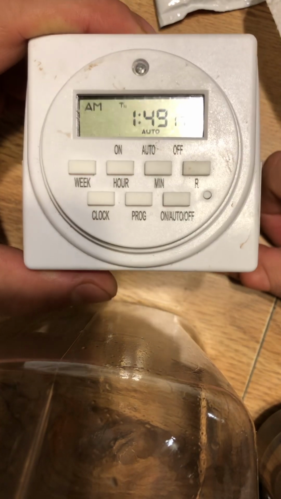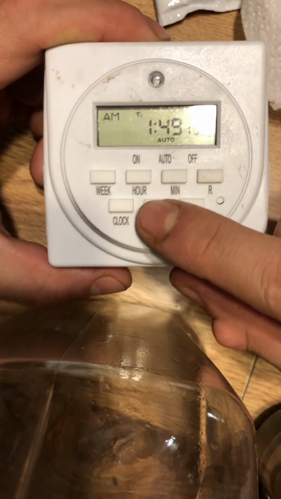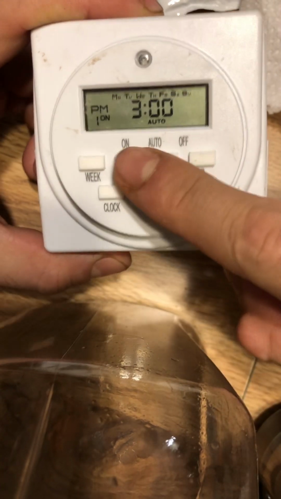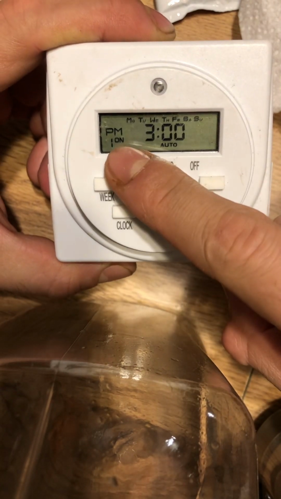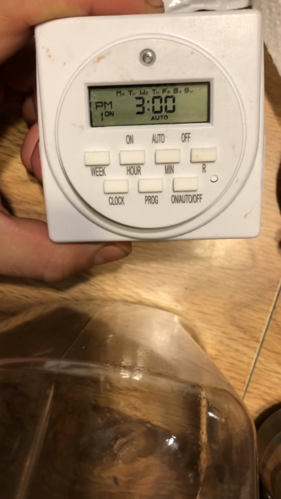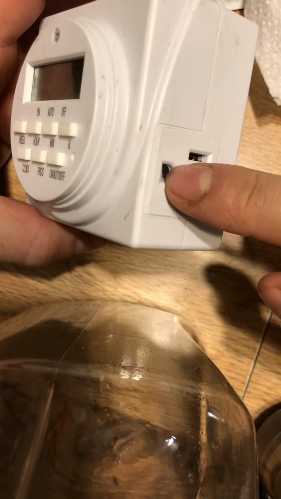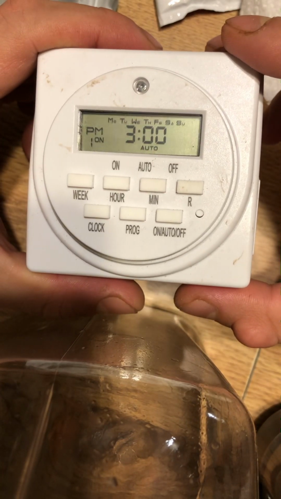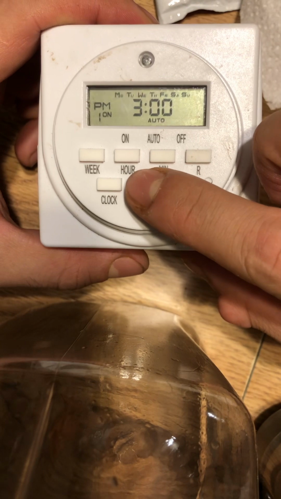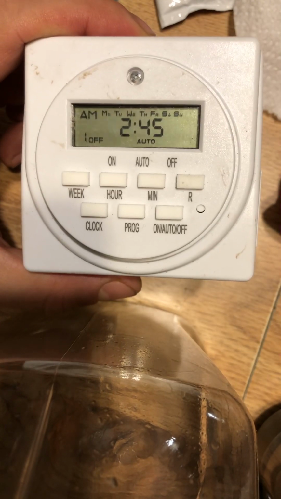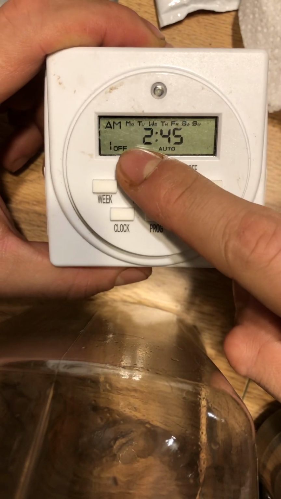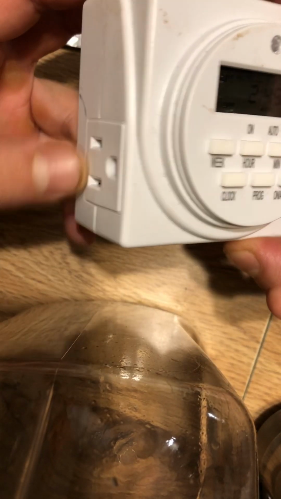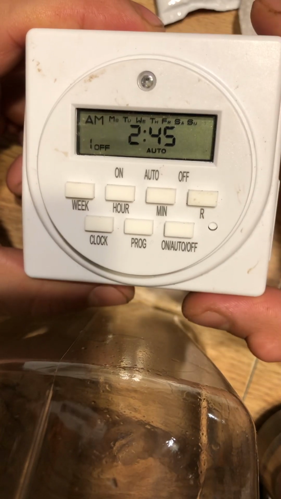So now let's recheck the program that I set it up to. I hit program, boom, on, right there, 3 p.m. This is gonna throw power to whatever's connected right here, and right here, it's gonna give power at 3 p.m. Then if you hit program again, boom, off. We have this thing shutting off power to these outlets at 2:45 a.m.